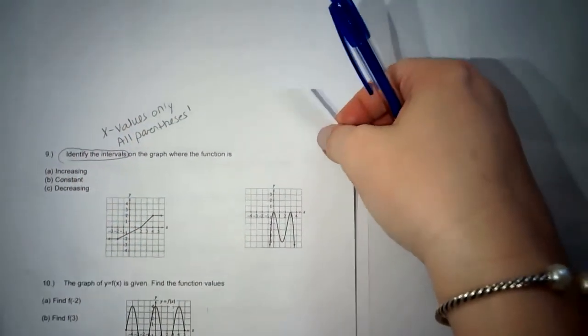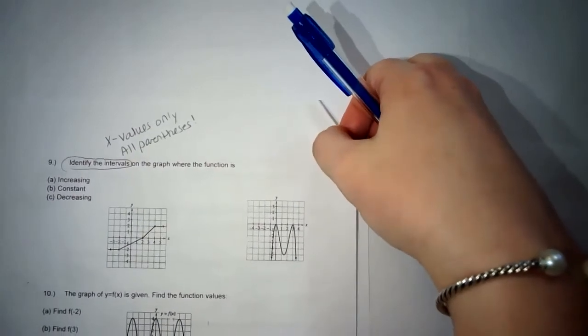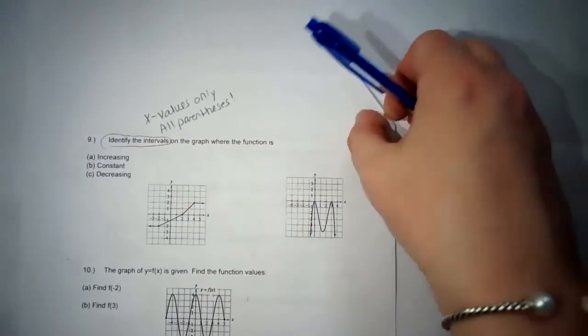Remember, these are the intervals where it's increasing, decreasing, constant. We can't use hard brackets because then you can't claim the transition points. You can't tell where you're transitioning there, okay?